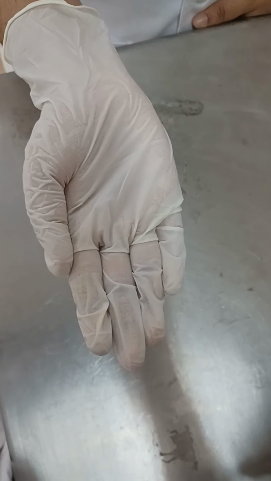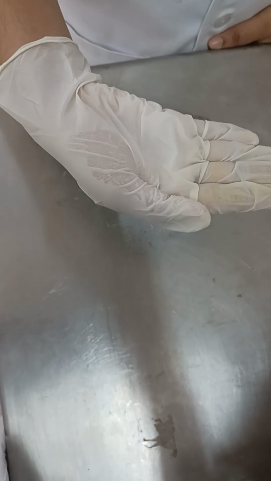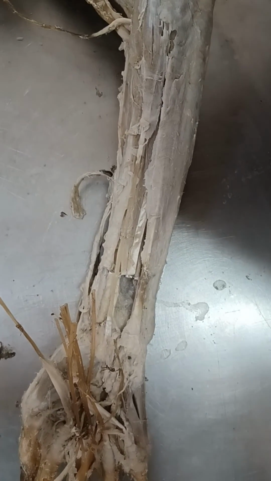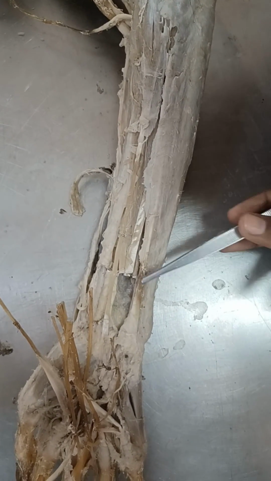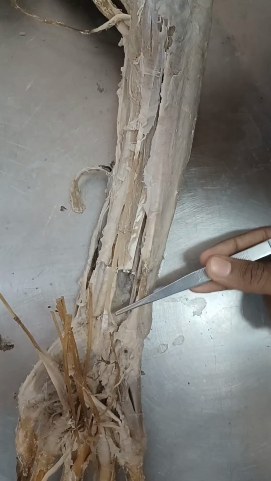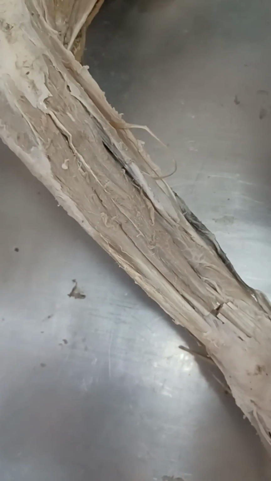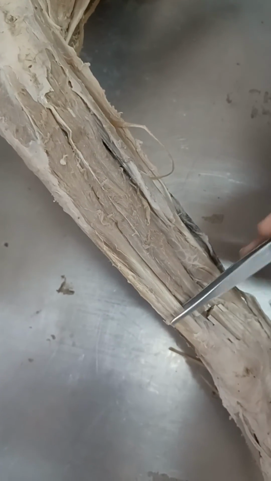The next movement at the wrist joint is the adduction of the wrist joint, also called ulnar deviation. The main adductors are flexor carpi ulnaris muscle and extensor carpi ulnaris muscle.